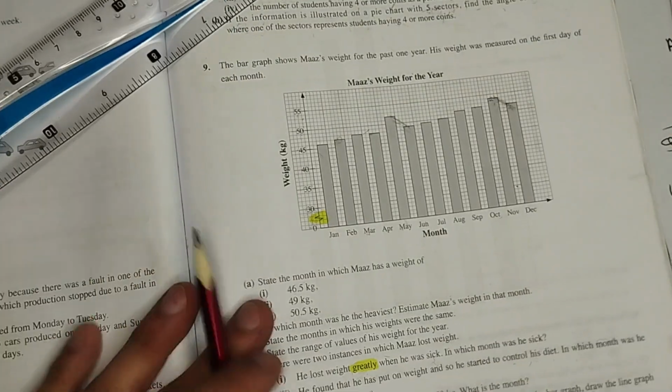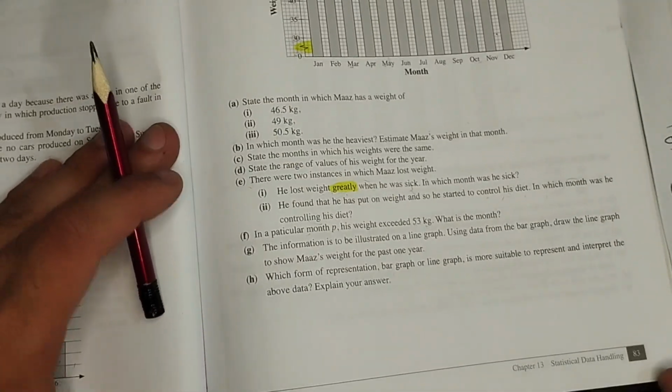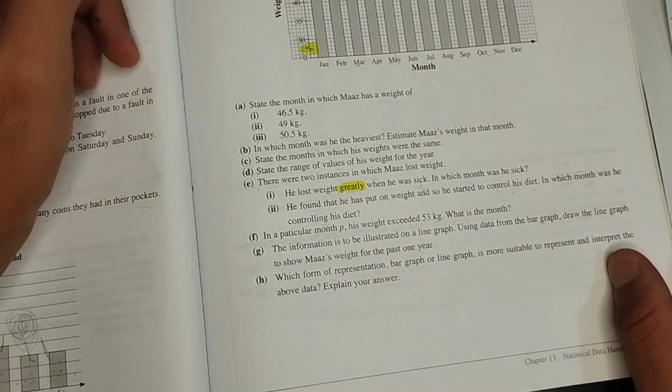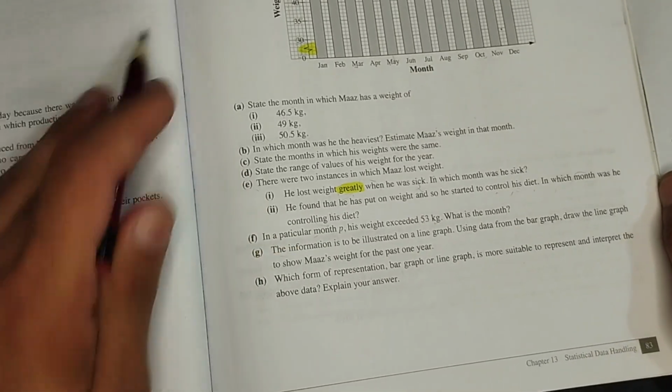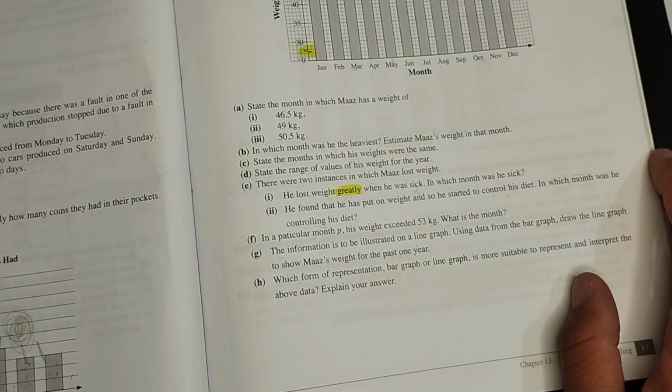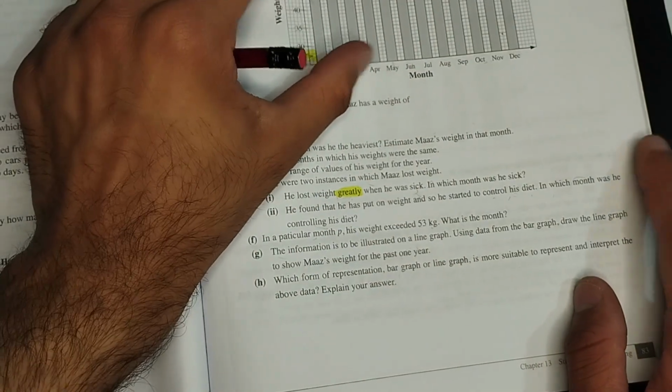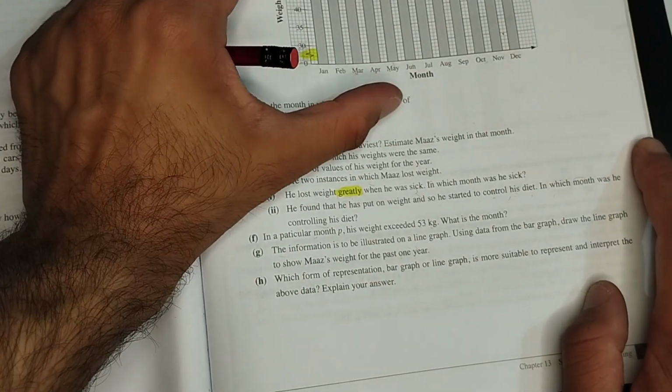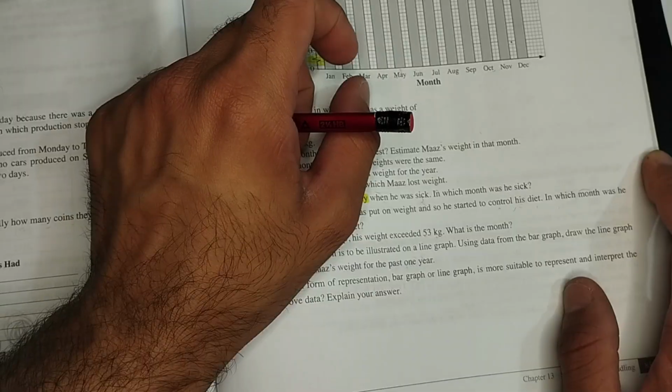Okay, now part G, which I think is the most important part of this question, question number 9. It says the information is to be illustrated on a line graph. We're now going to make a line graph by using this bar graph. Okay, we are not going to extract the information and then make a table and then make a graph.